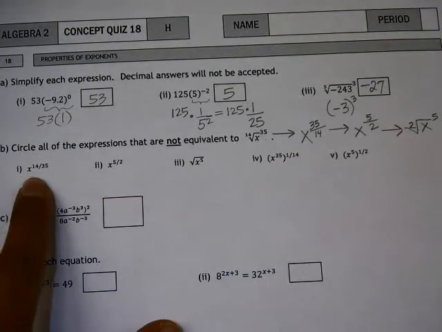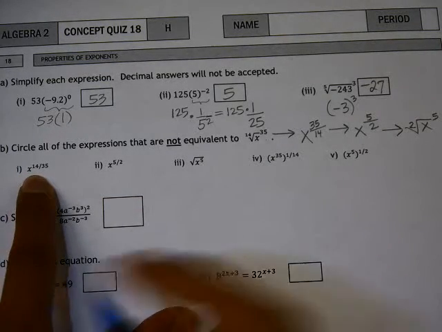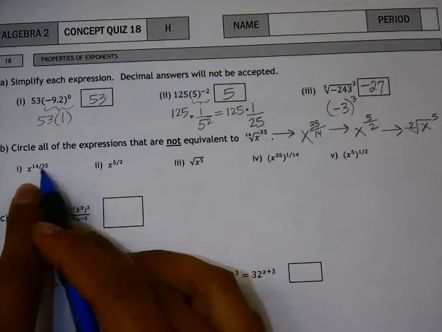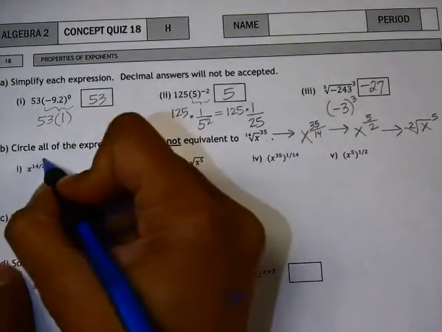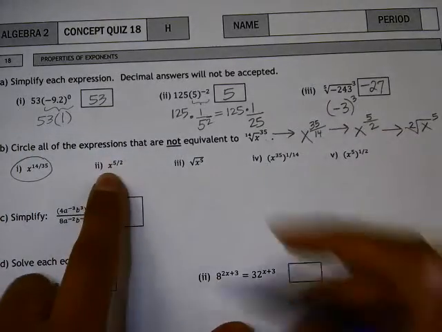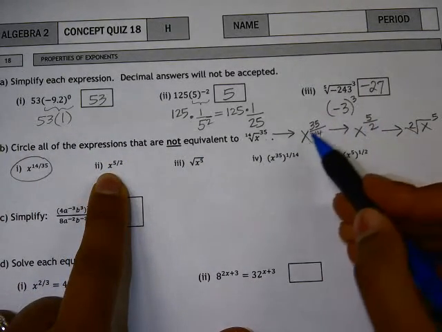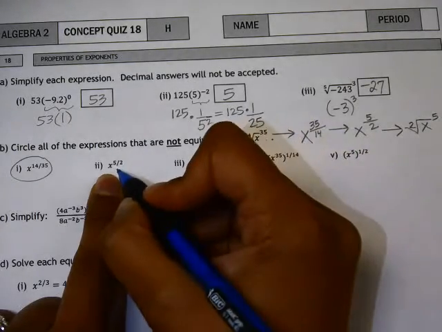So let's go ahead and look at the options here. Circle the ones that are not equivalent to this. X to the 14 over 35, that exponent doesn't match this, so this is not equivalent. X to the 5/2, that was one of the expressions that we got when we were rewriting this, so this is equivalent.